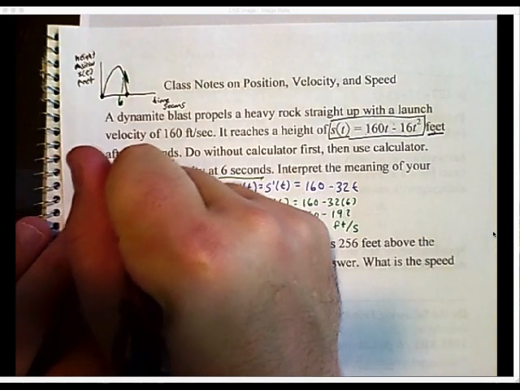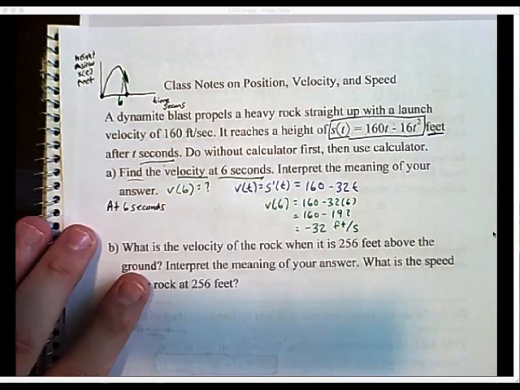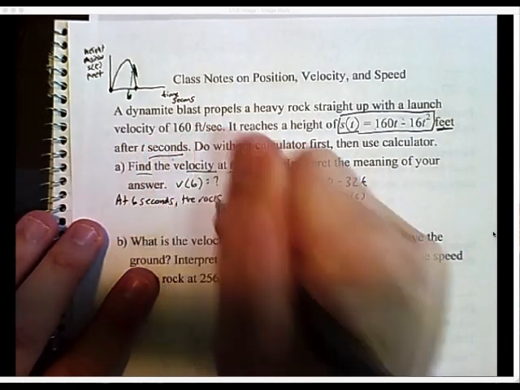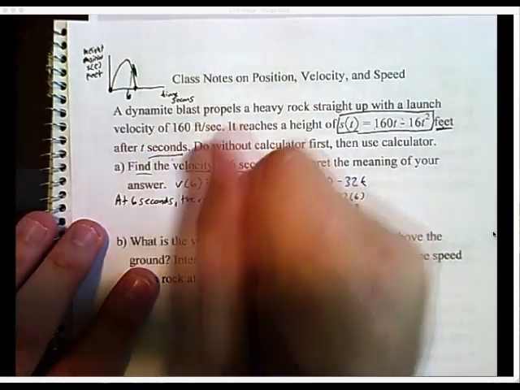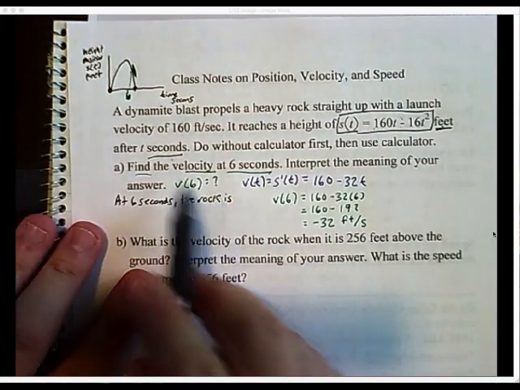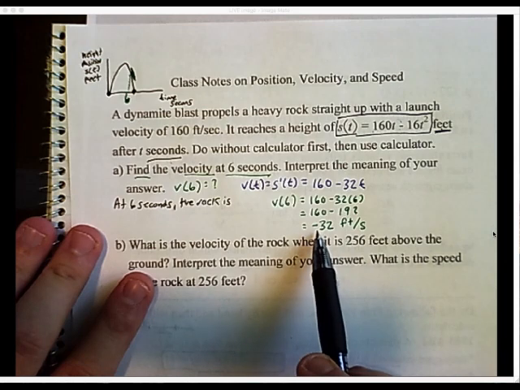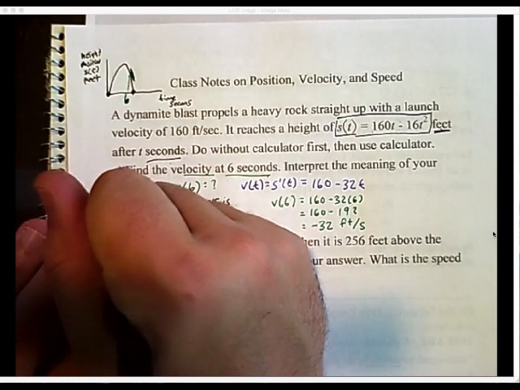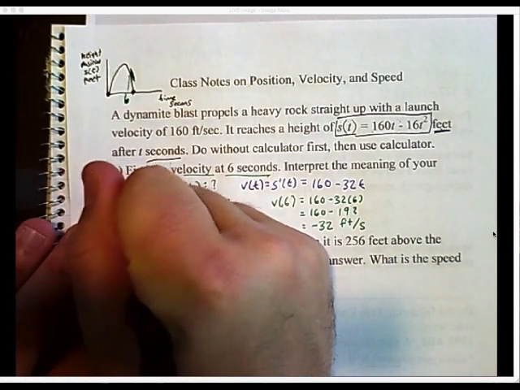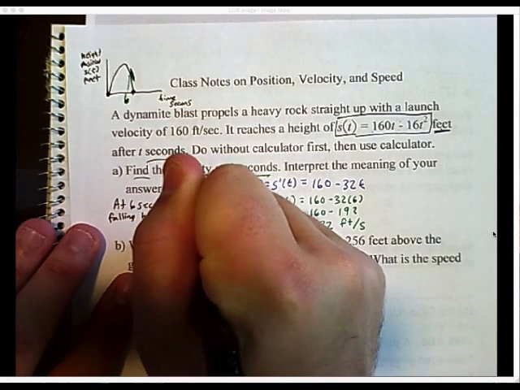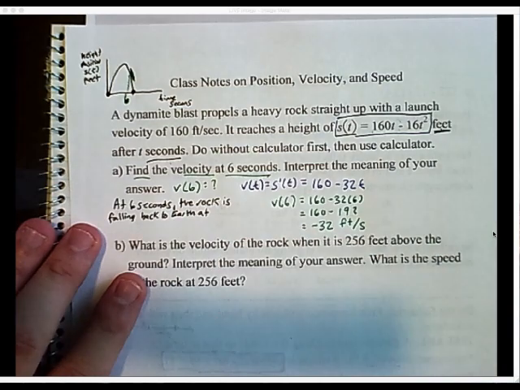At exactly 6 seconds, is the rock going up or going down? Well, it's falling because the velocity is negative. The rock is falling back to Earth at, what's the rate?